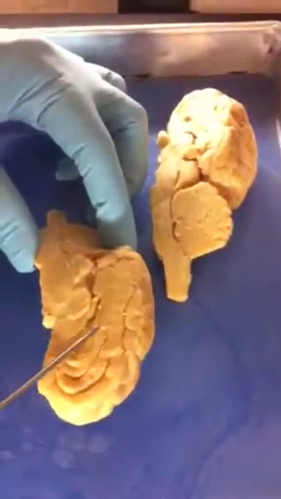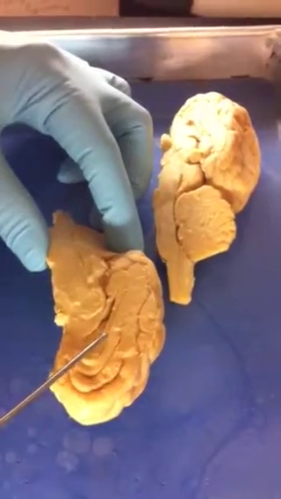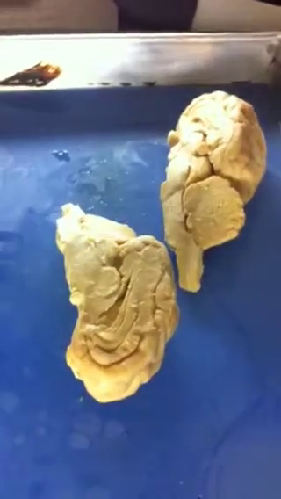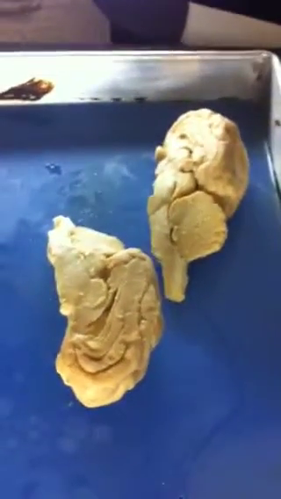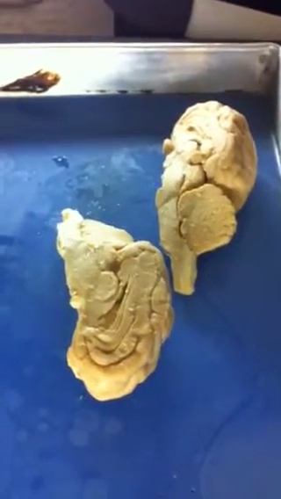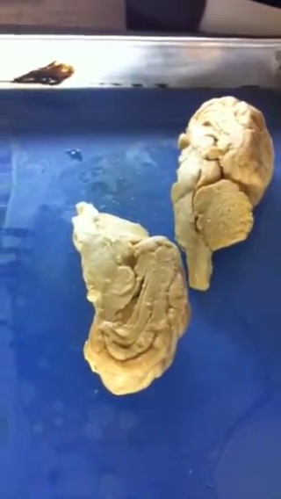And this is the part of the corpus callosum. That is the part of the cerebrum. If you remember, these fibers are connected to the two cerebral hemispheres. And what happens if this corpus callosum gets damaged? Then the right and left hemispheres cannot pass information to each other. Is that right? If you remember, we studied that these are the association fibers.